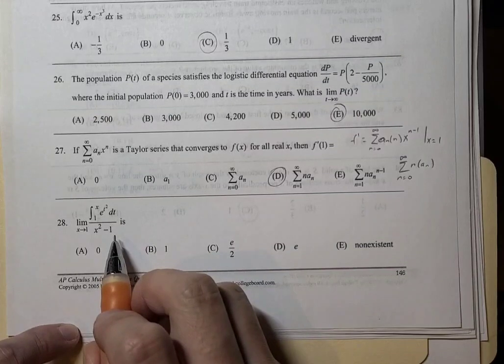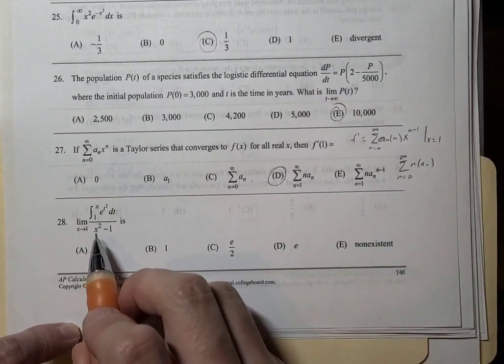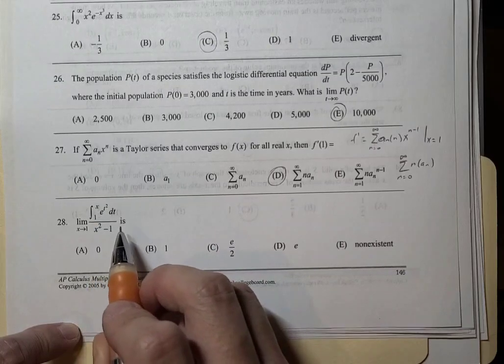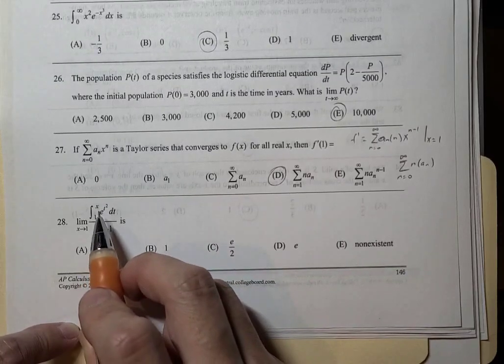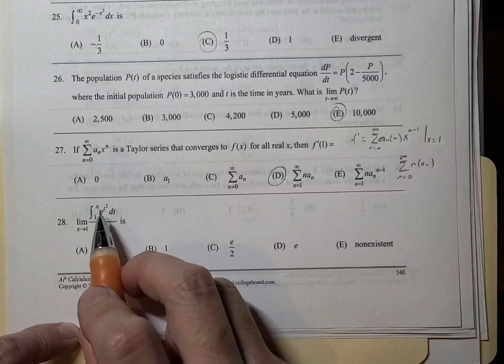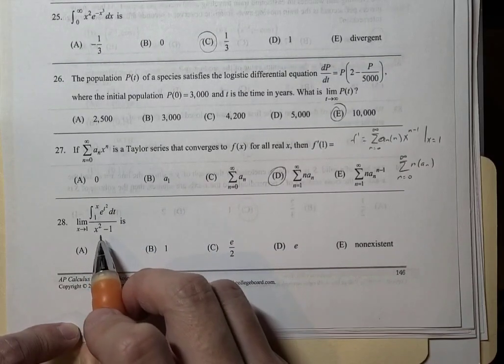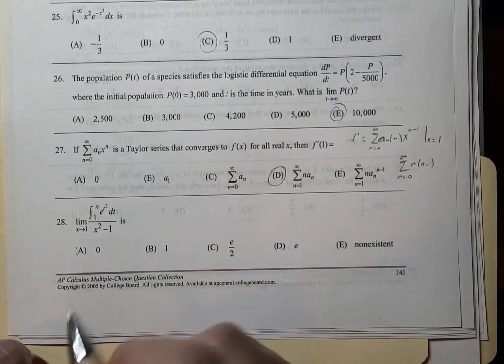This one, the limit as x goes to 1 of the integral from 1 to x of e to the t squared dt, over x squared minus 1. Well, when we plug in x is 1, we get 0 on top because going from 1 to 1 is 0, okay? And then we get 1 minus 1, which is 0 on the bottom. So 0 over 0 is indeterminate.